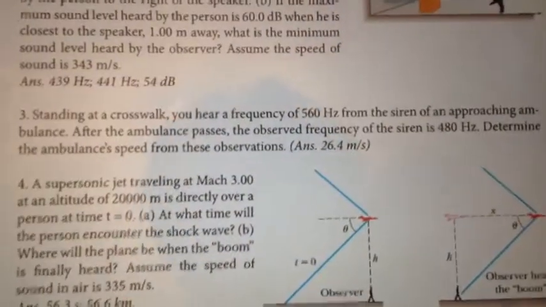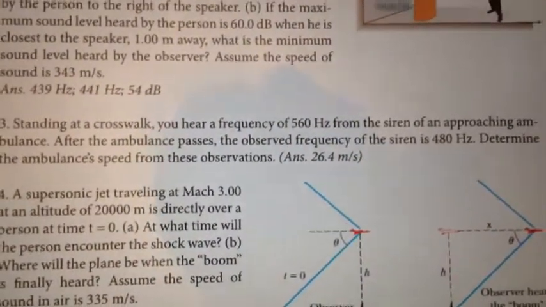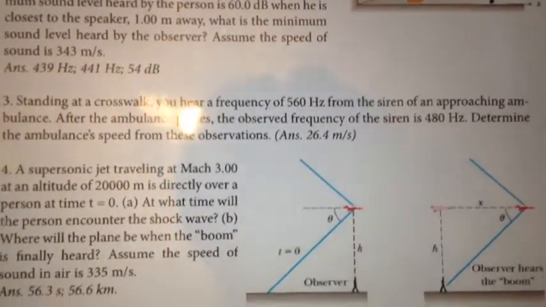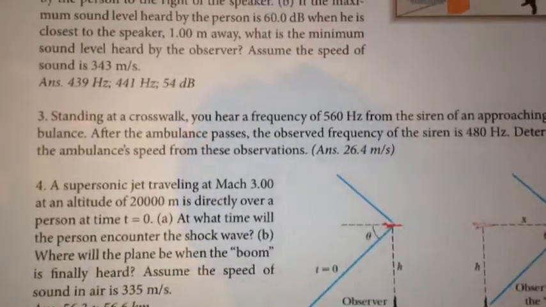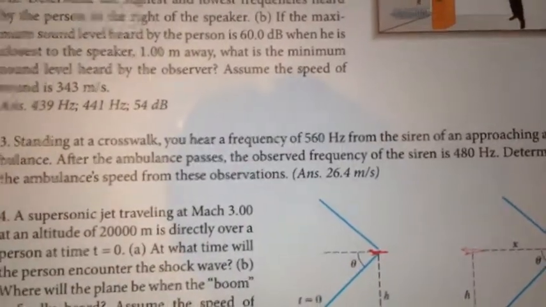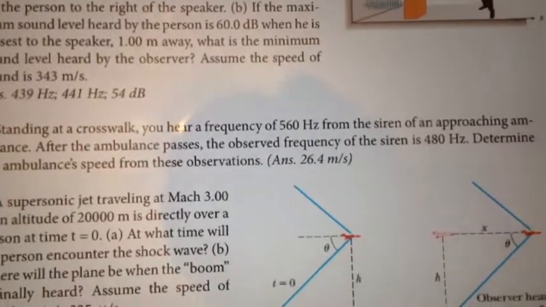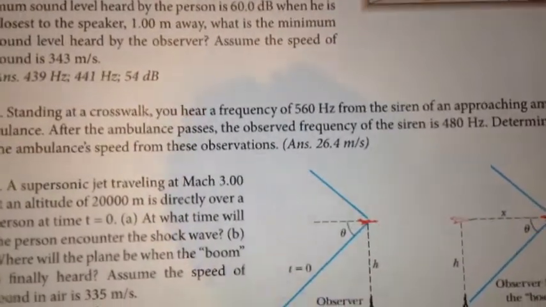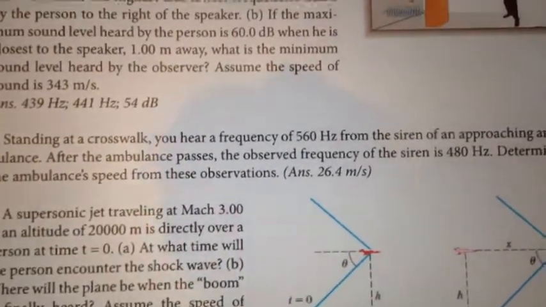The problem says, standing at a crosswalk, you hear a frequency of 560 Hz from the siren of an approaching ambulance. After the ambulance passes, the observed frequency of the siren is 480 Hz. Determine the ambulance speed from this observation.